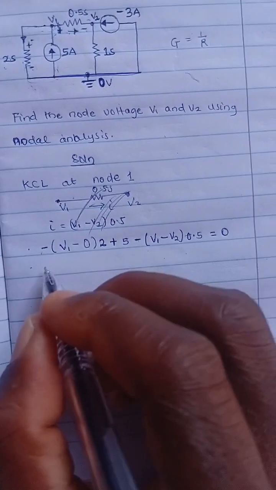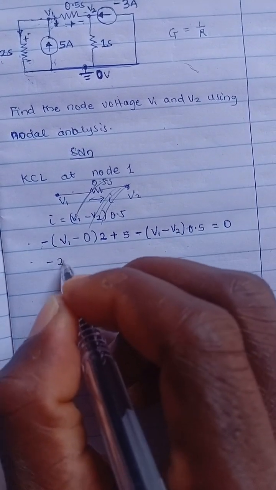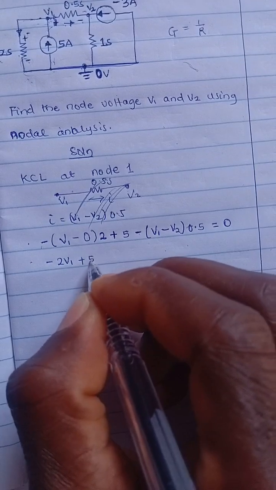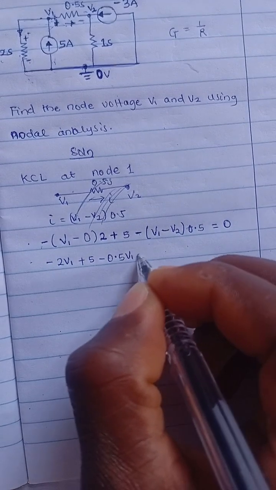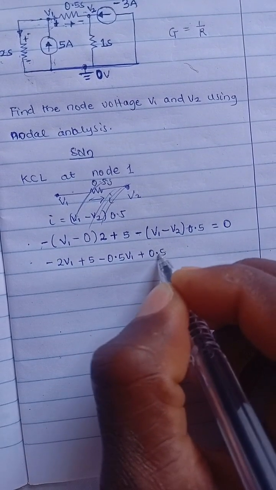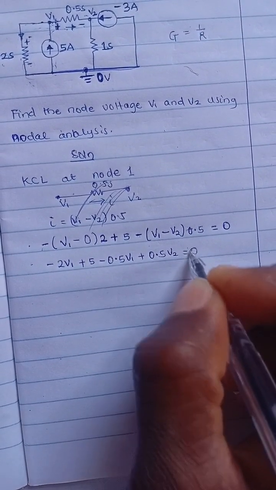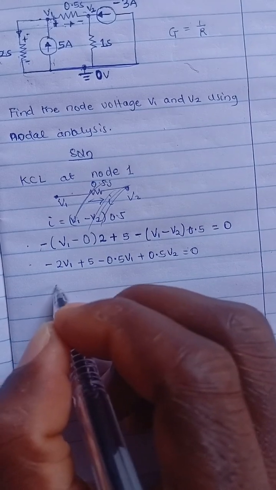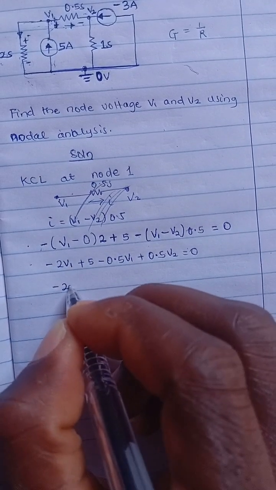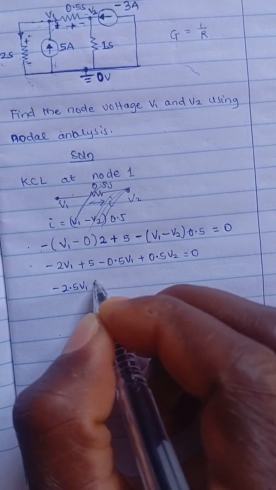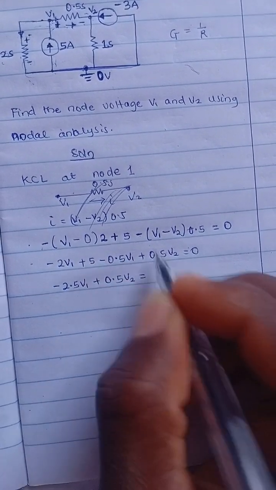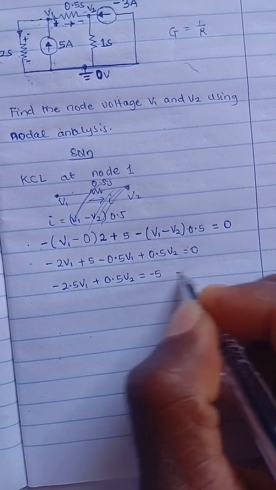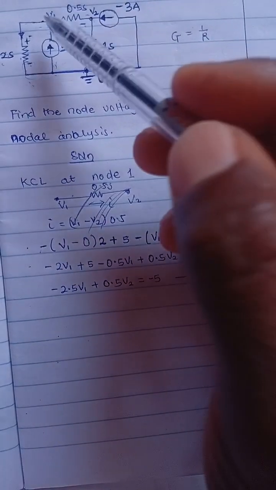So you simplify this expression, you get minus 2V1 plus 5 minus 0.5 V1 plus 0.5 V2 equals 0. Simplify this further, you get minus 2.5 V1 plus 0.5 V2 is equal to, taking 5 to the other side, minus 5. Call this equation 1. So we are done with the first node.